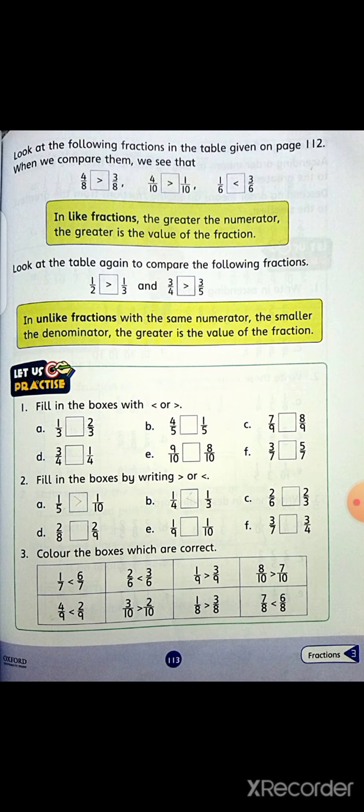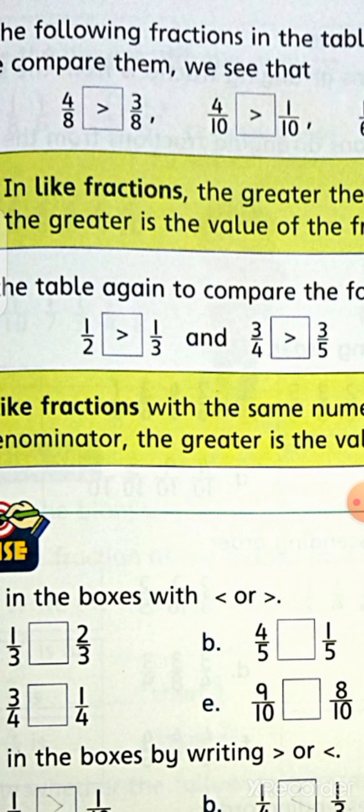Page number 113. Look at the following fractions in the table given on page number 112. As I told you, when we compare them, we see 4 over 8 and 3 over 8. The strip is divided into 8 equal parts. Which is greater, 4 over 8 or 3 over 8? Very good. 4 over 8 is greater and 3 over 8 is smaller.